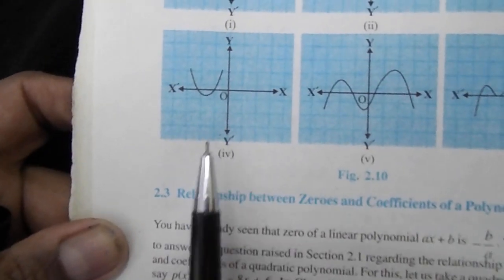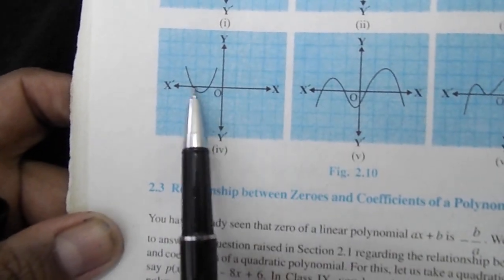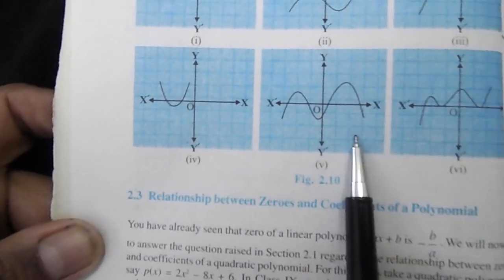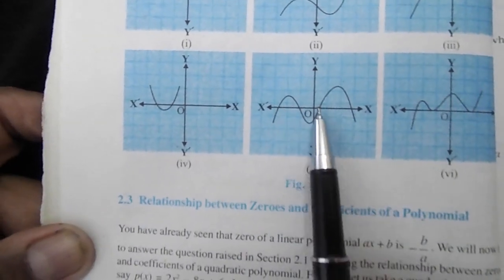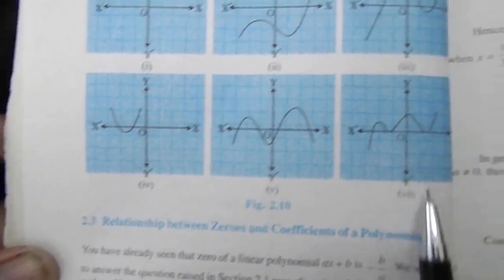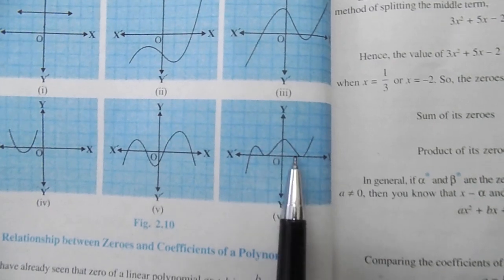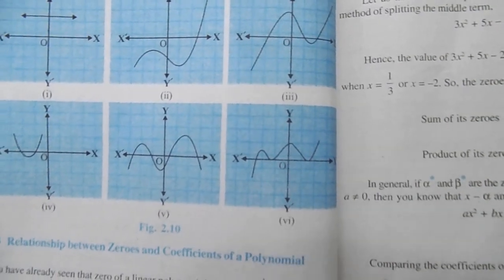Fourth case, the curve is intersecting the x-axis at 2 points, so it has 2 zeros. Fifth, it has 1, 2, 3, 4 zeros. In the sixth part, 1, 2 and 3, so there are 3 zeros for this polynomial. So students, you have seen that the number of times a curve cuts the x-axis, so many zeros are possible.